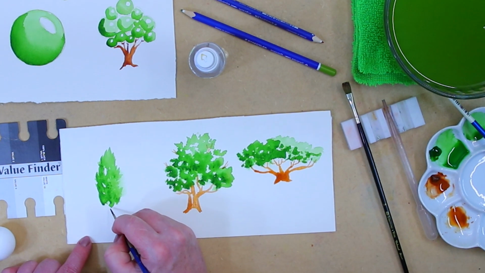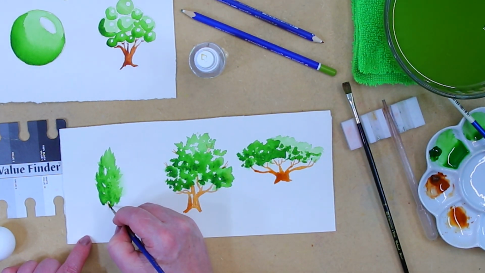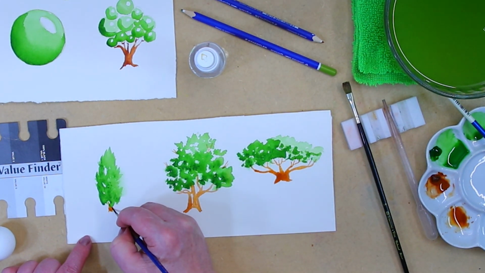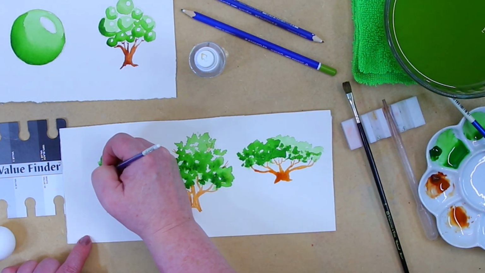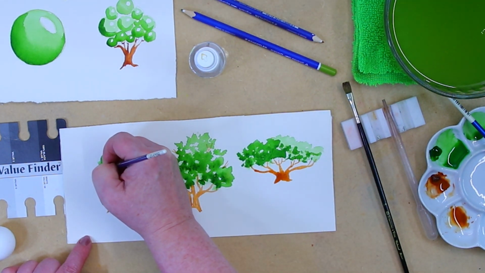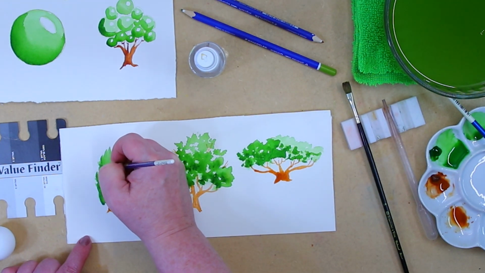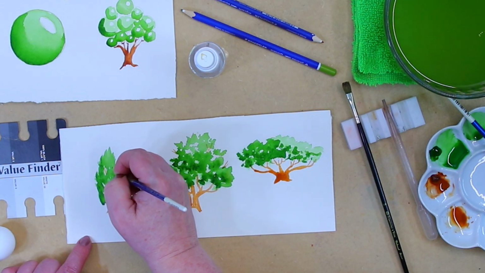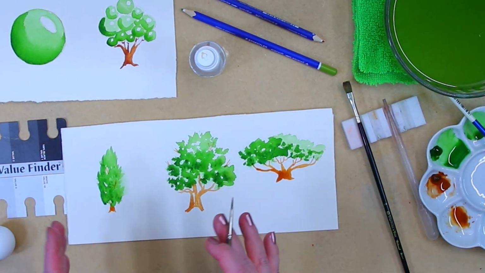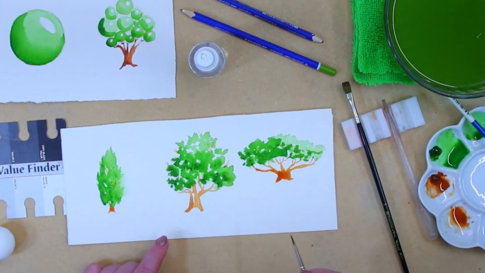So I'll just move quickly over to our third tree. What I've found when I see these trees is I don't usually see much in the way of branches in them. So I'm not going to put a lot of branches peeking through. It's usually very dense.